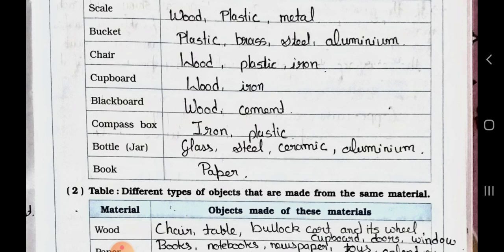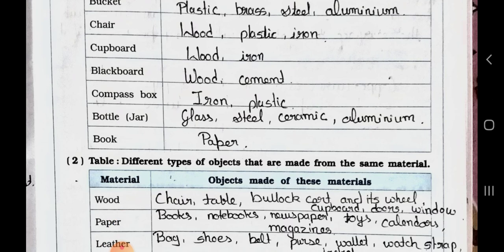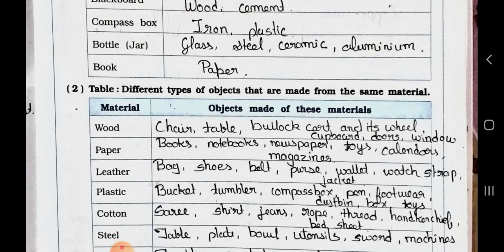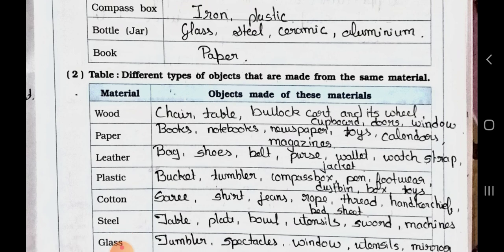Blackboard, made of wood, cement. Compass box, made of iron, plastic. Bottle, jar, made of glass, steel, ceramic, and aluminium. Book, made of paper. Now see the Q2, table, different types of objects that are made from the same materials. Now materials and objects made of this material.